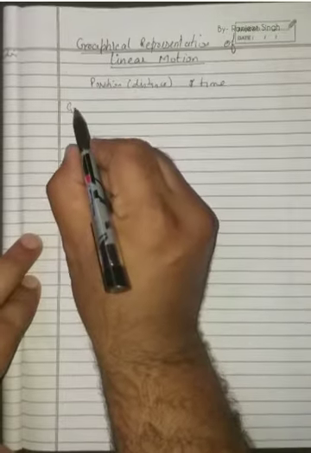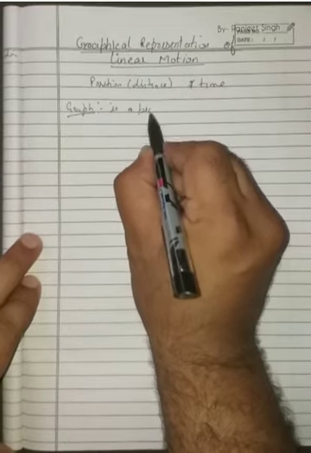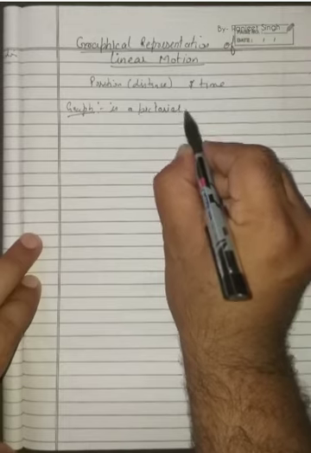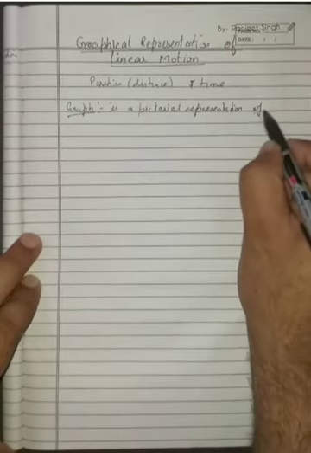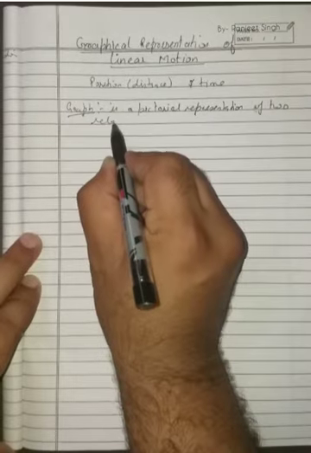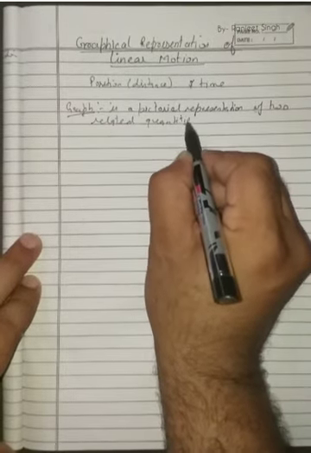So a graph is a pictorial representation of two related quantities. It means we will draw graphs taking two things as a reference.